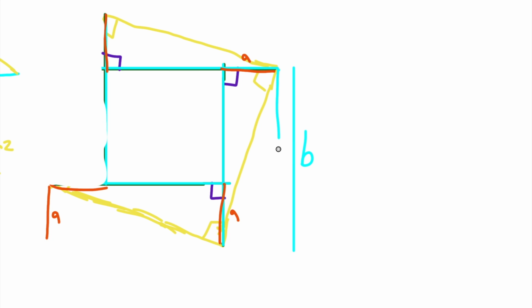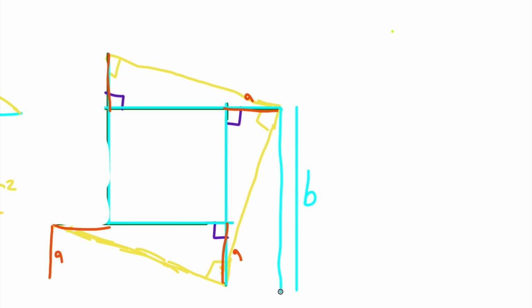Okay, so that's B, right? And so this is A. So that's A, right? And we're going to also erase this top one here and move it down to the bottom.